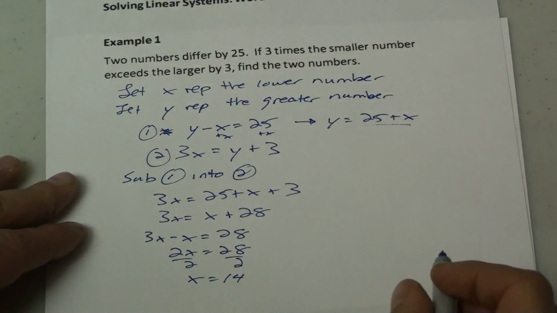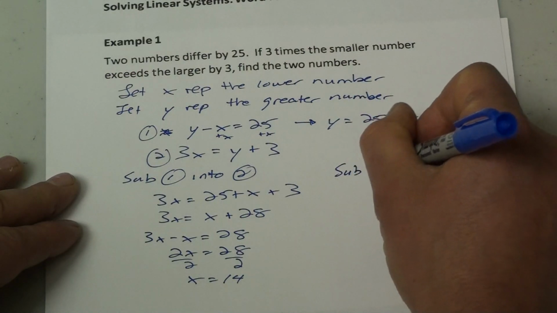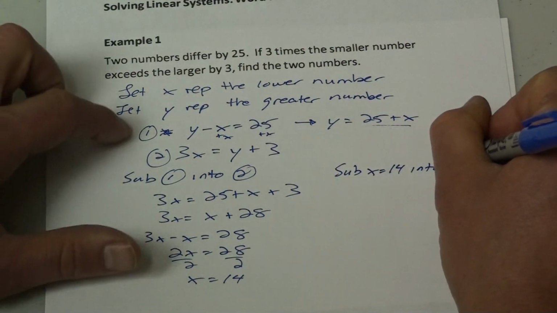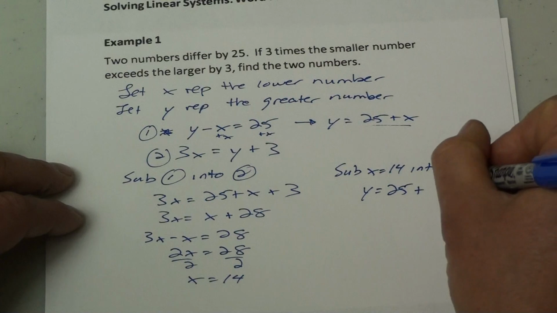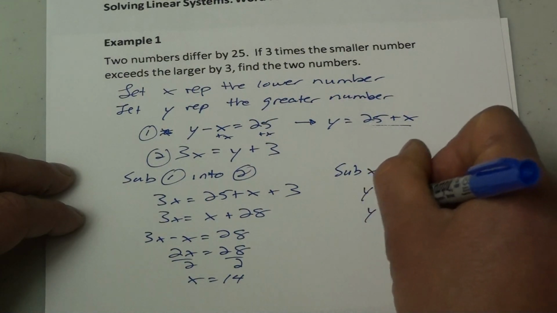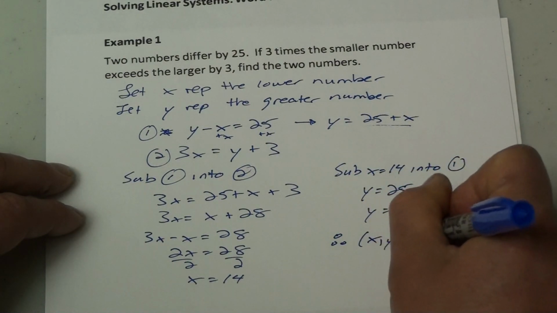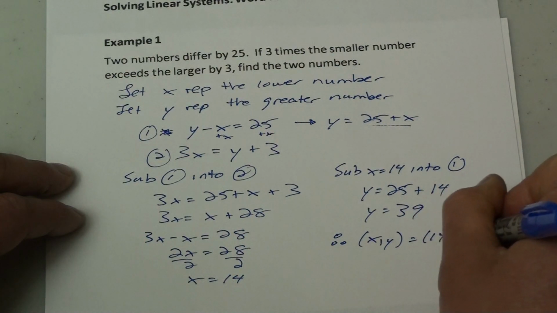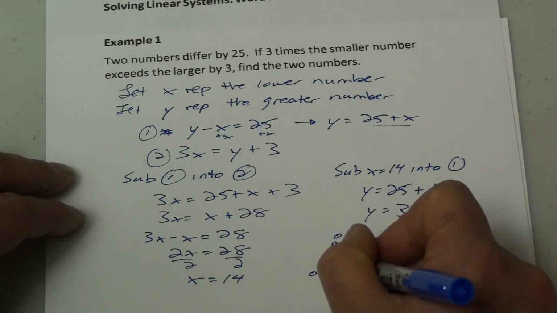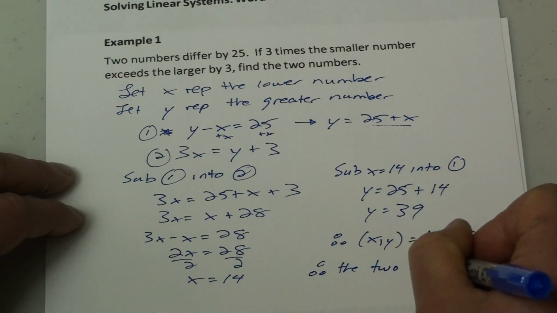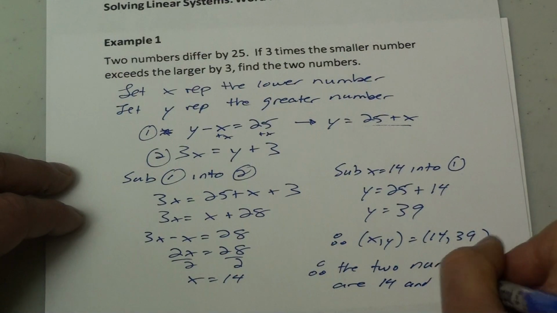That ends up being the smaller number. And I want to do y. I need to solve for y, so I'm going to sub x equals 14 into my rearranged equation 1, which was y equals 25 plus x. So 25 plus 14, y equals 39. Therefore, x and y are 14 and 39. And so therefore, the two numbers are 14 and 39.